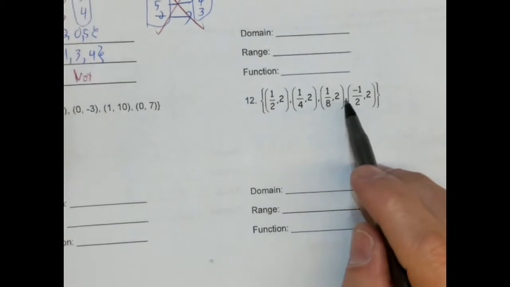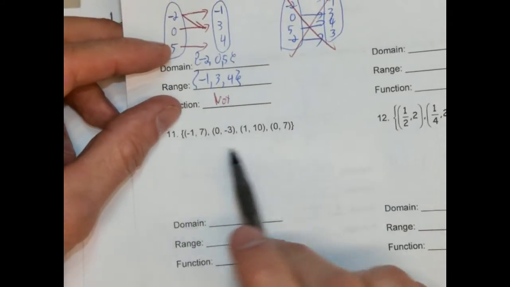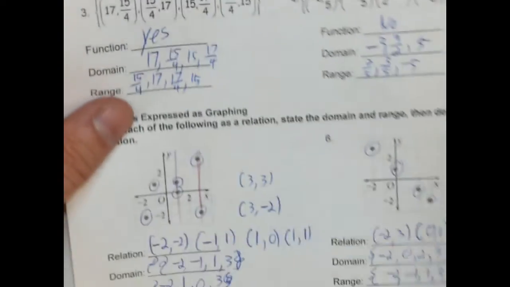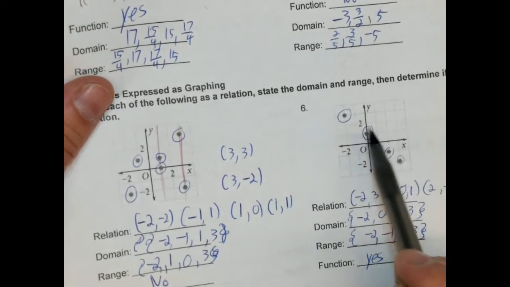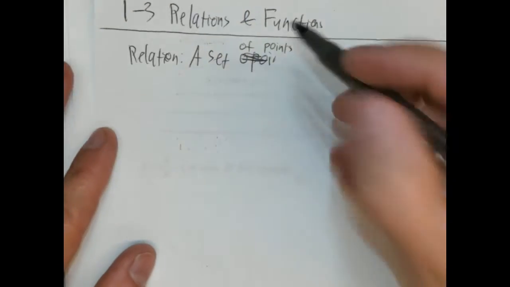It's a series of x and y coordinates. Same here. This is actually a relation as well. It's a series of coordinates, but that's all it is, just a set of points.